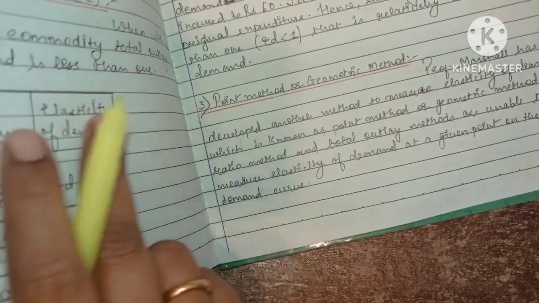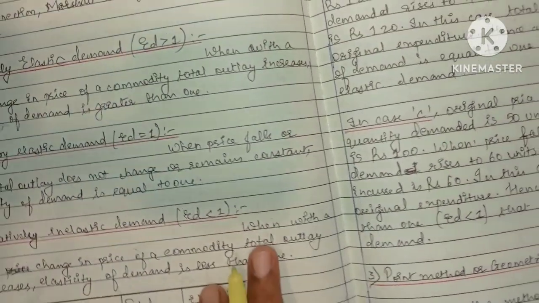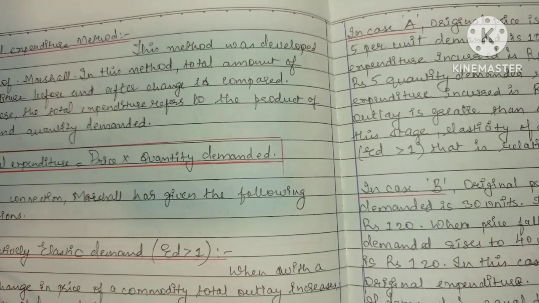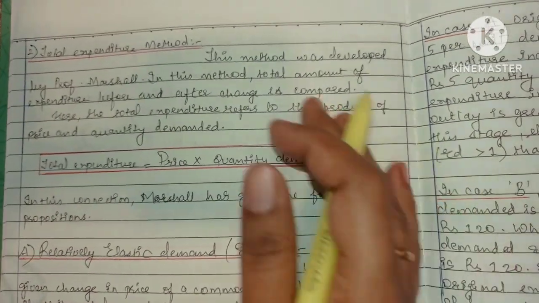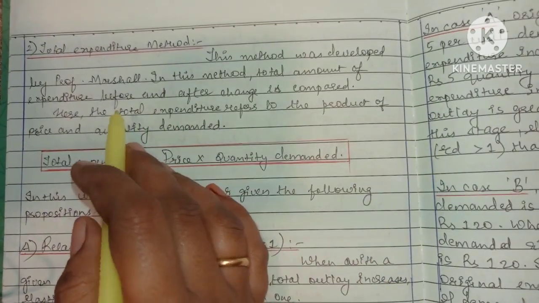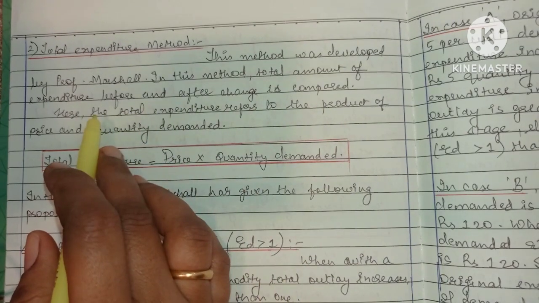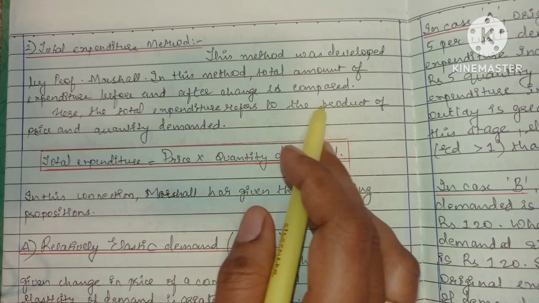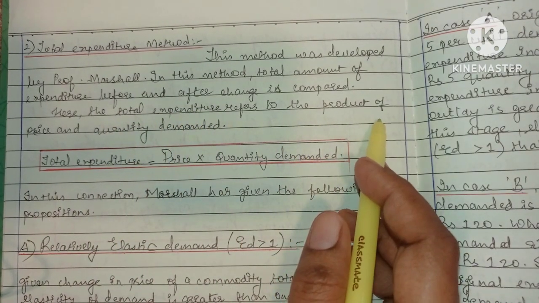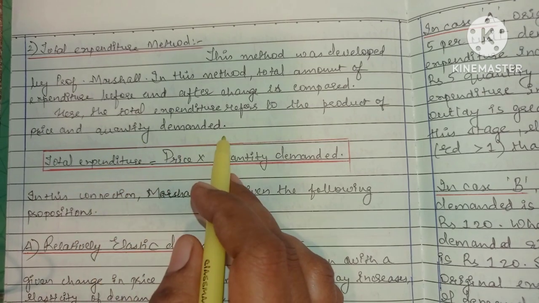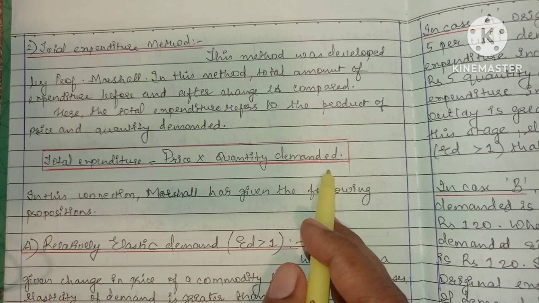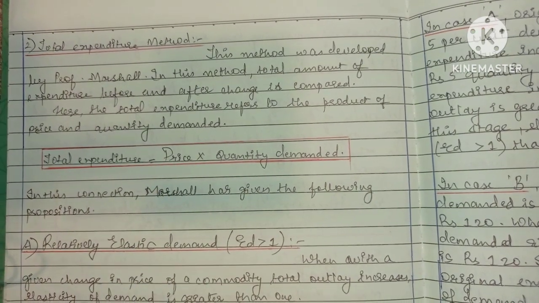Now let's move to the next method, that is the total expenditure method. This method was also developed by Professor Alfred Marshall. In this method, the total amount of expenditure before and after a change is compared. Here total expenditure refers to the product of price and quantity demanded. Total expenditure is equal to price into quantity demanded. So remember this.